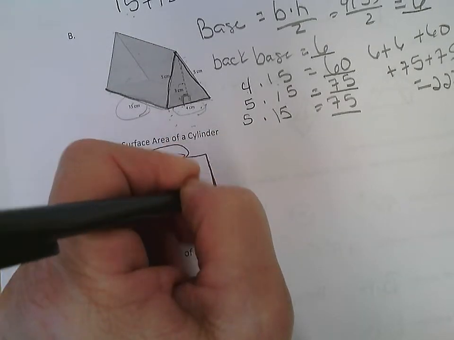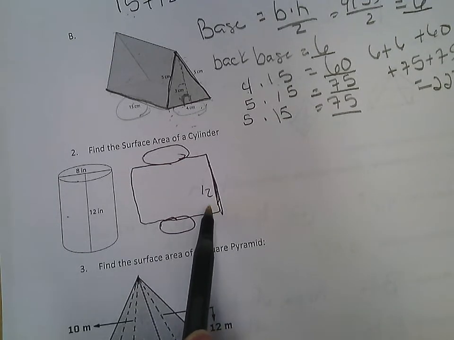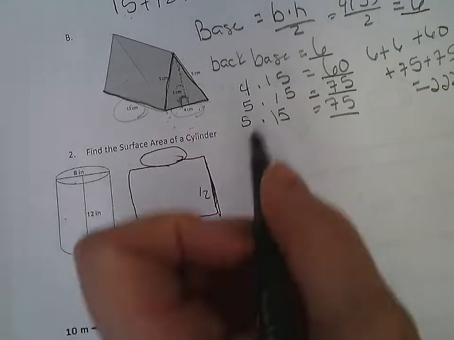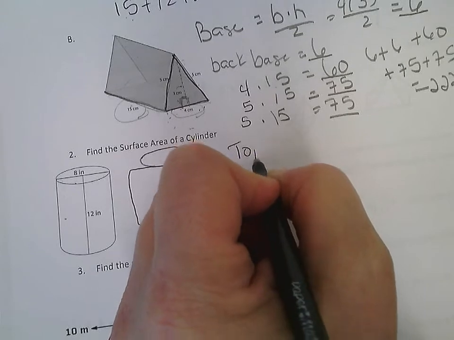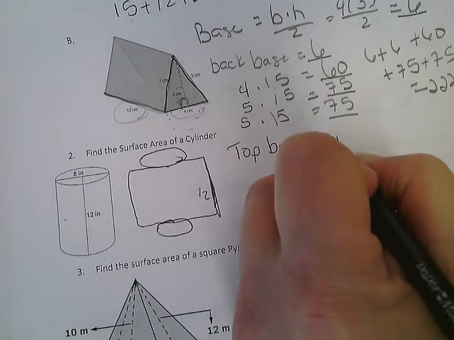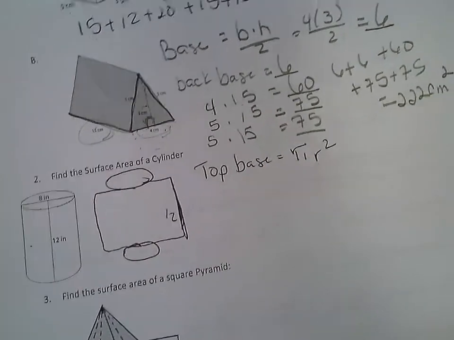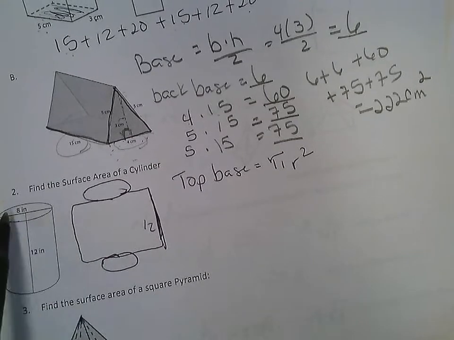This right here is our 12. We're going to come back to that in a minute. So our top base is a circle, so it's pi r squared. In here, we're given the diameter, so the radius is 4.